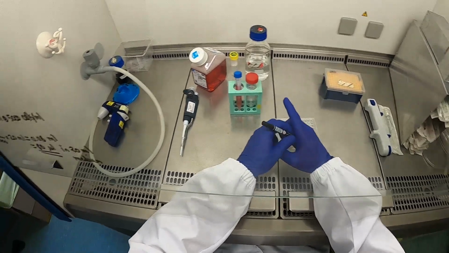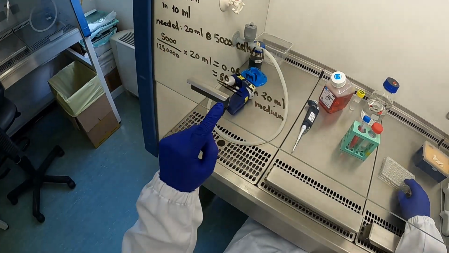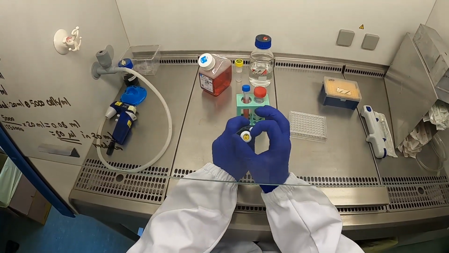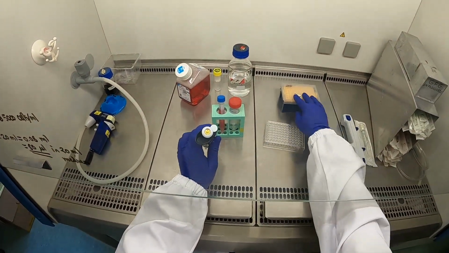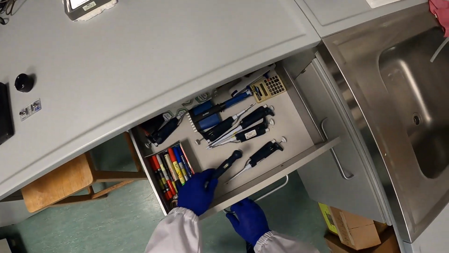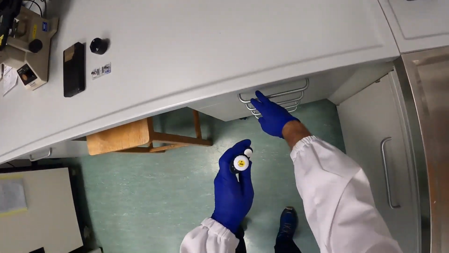And then, how much did you calculate you needed to introduce? Correct, 80 microliters. So the P20 that you have is no good. We need to get the P200, which goes from 20 microliters to 200 microliters.